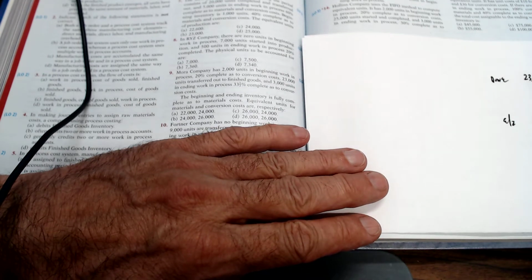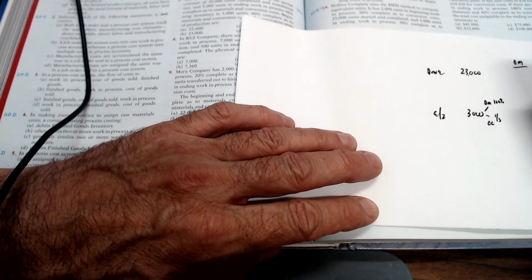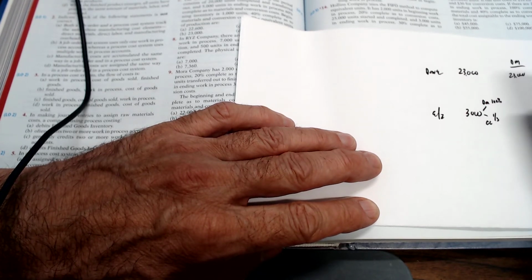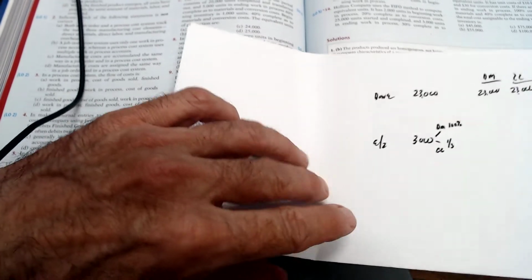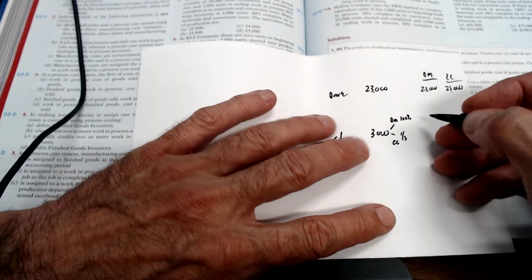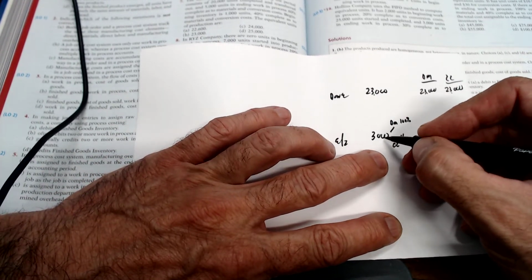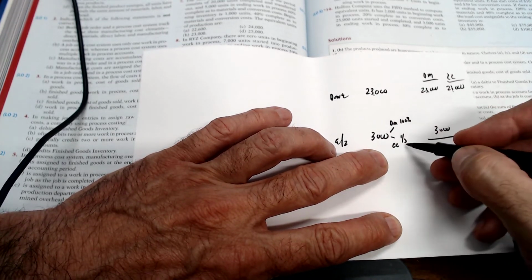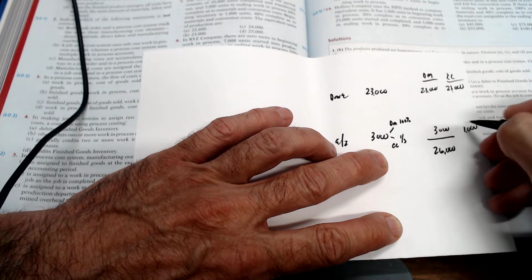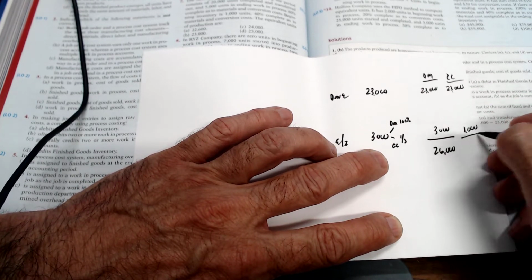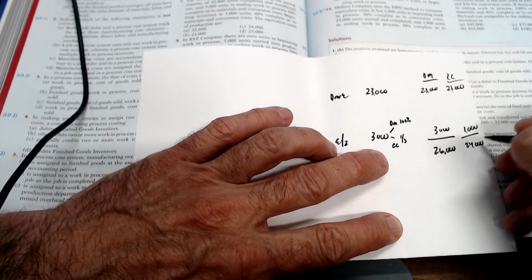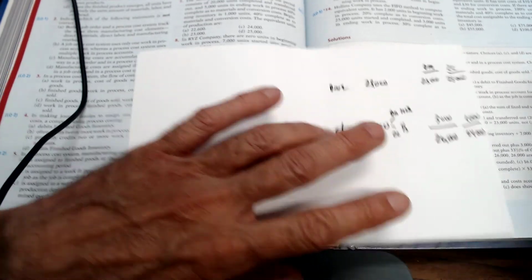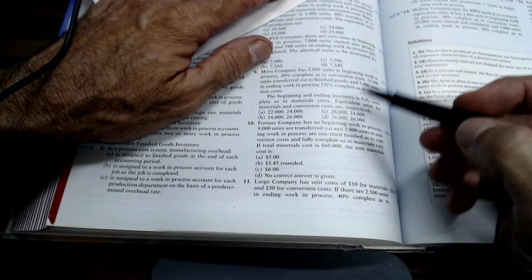Now they want to know the equivalent units of production for direct materials and conversion costs. Well, 23,000 are totally complete with regard to them all. And with regard to materials, the ending inventory is done. And they're only 1/3 complete with regard to conversion costs. So 3,000, 1/3 complete, represent 1,000 complete. So equivalent units of production for materials and conversion costs are 26,000 and 24,000 respectively. C.